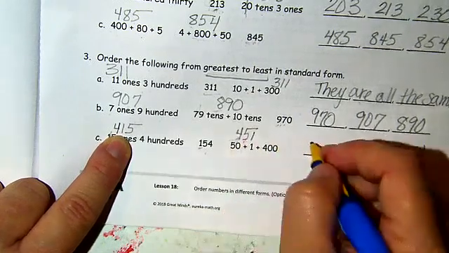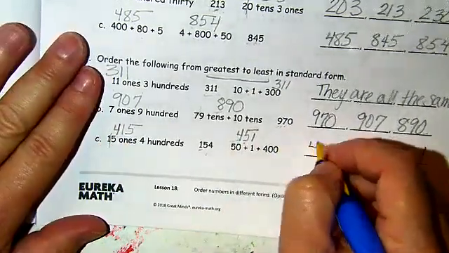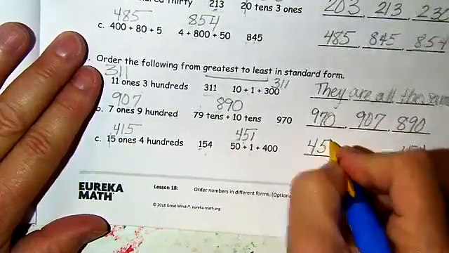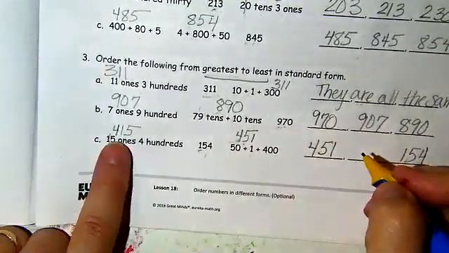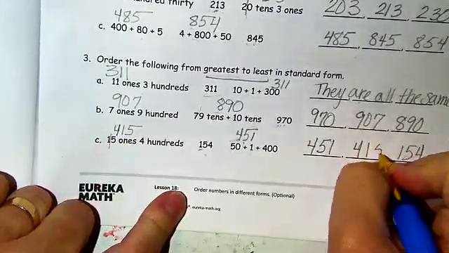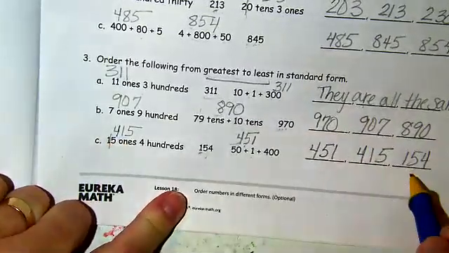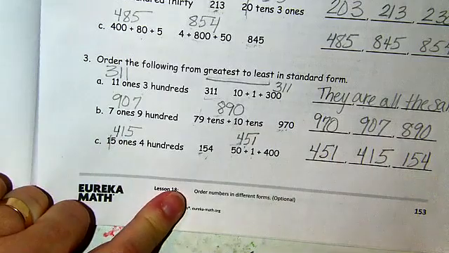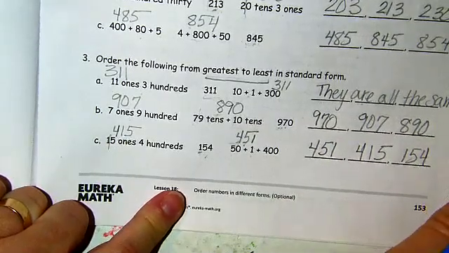5. So my greatest number is 451. And then the next biggest one is 415. And finally, 154 comes last.